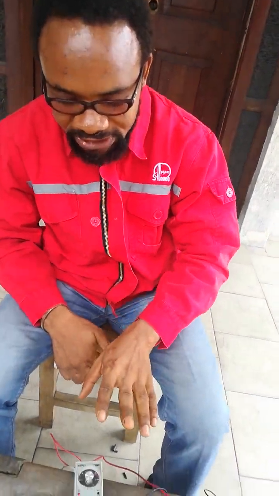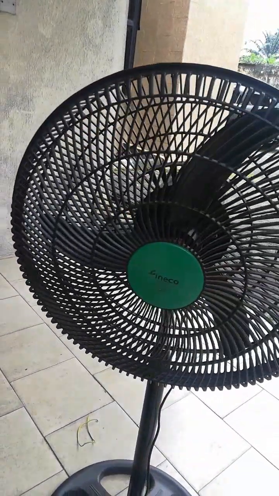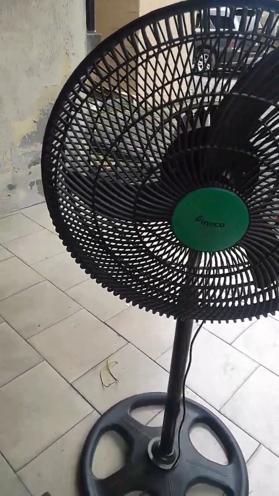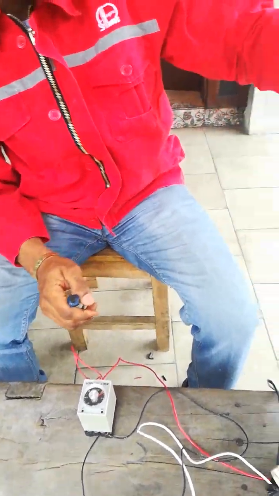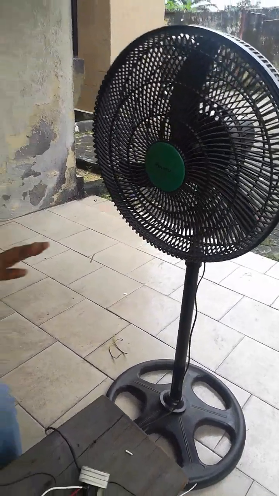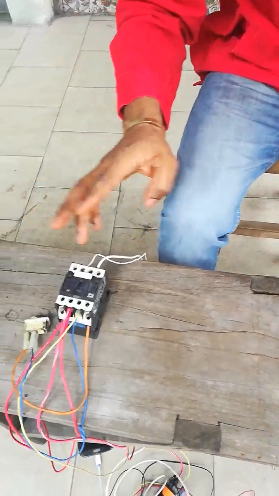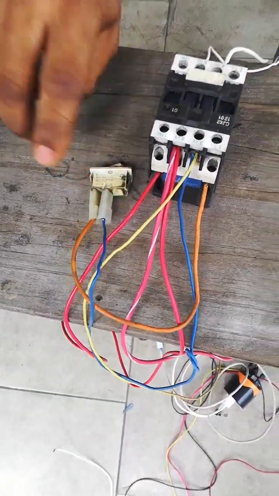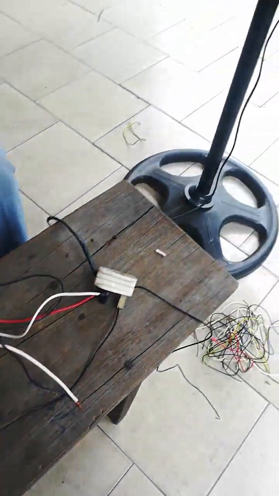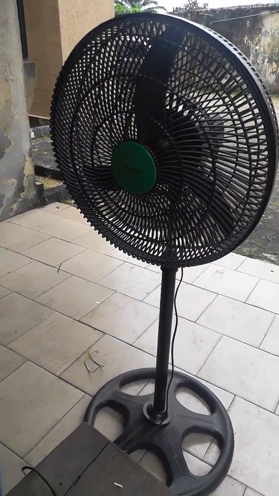Now you can also use this timer to delay this fan. After 28 to 29 seconds, the fan will start working. Let's look at the other way around: we are trying to delay this fan. That is the other aspect we want to check now. So we are putting on the device that controls the timer. Now our timer has started counting. It will count for 28 to 29 seconds, then our fan will start working automatically.